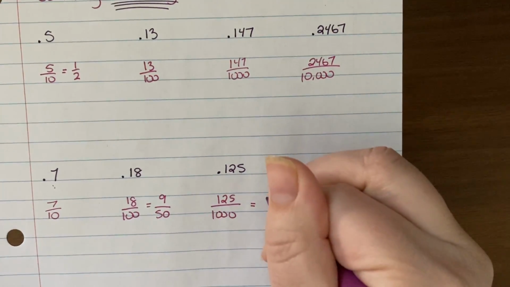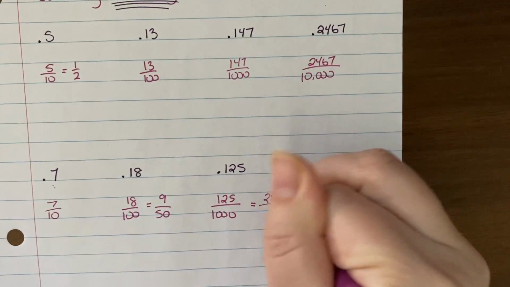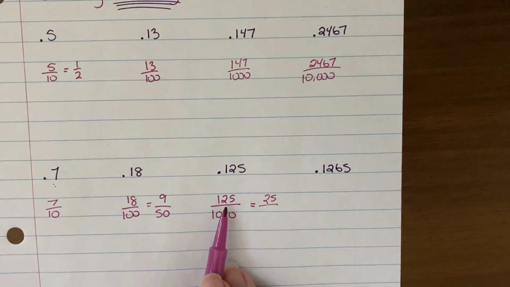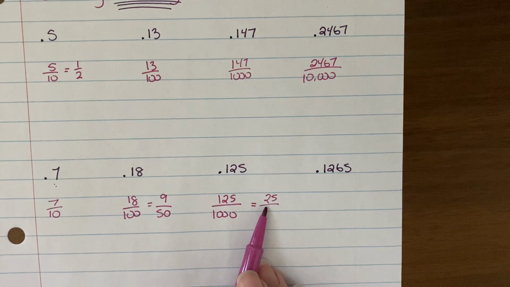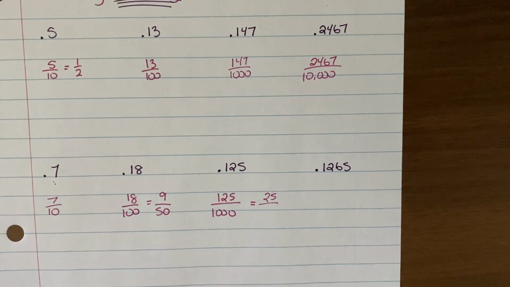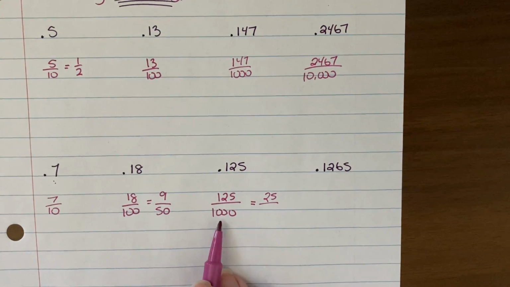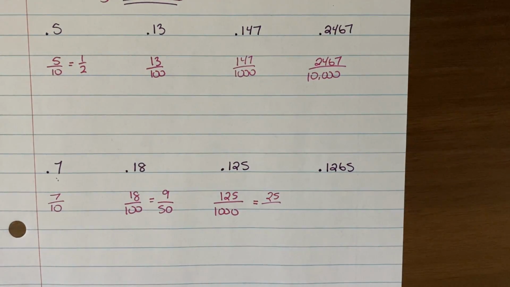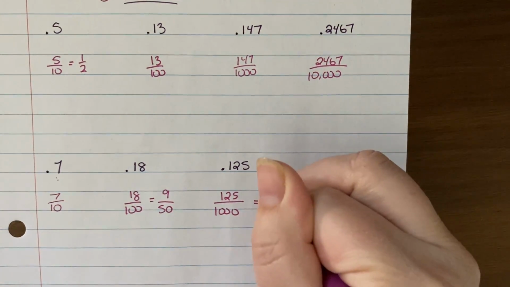So 125 divided by 5 must just be 25. I could also think of it as how many quarters, how many 25s will go into 125. And when I say a quarter, I mean like 25 cents, like money. So 25, and then 1,000 divided by 5. If you broke up 1,000 into 5s, each of those would be 200.